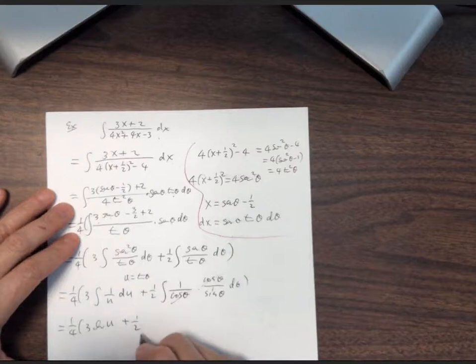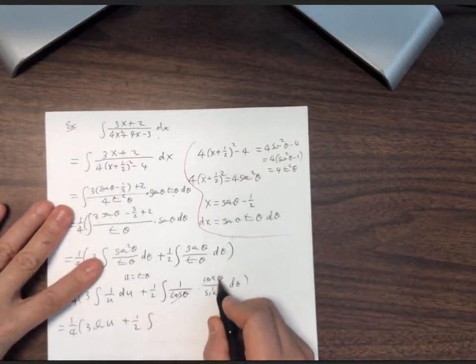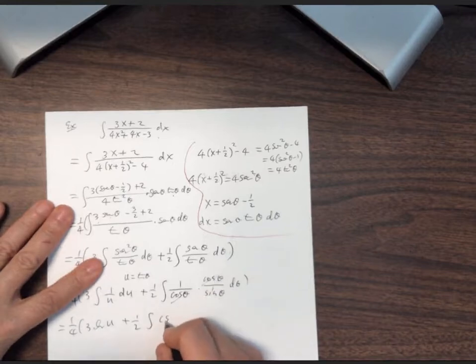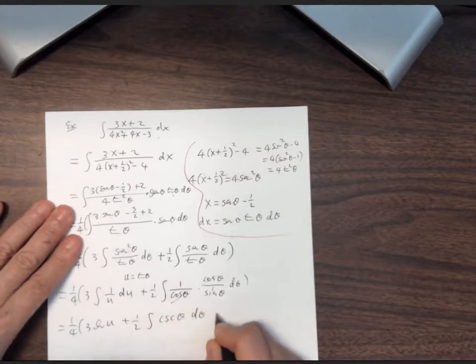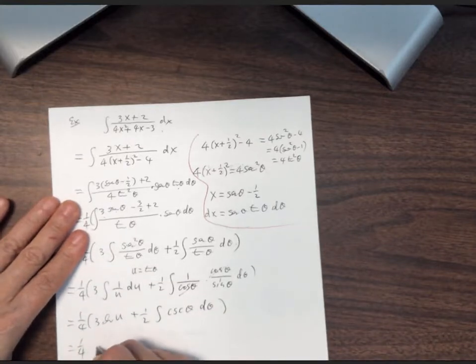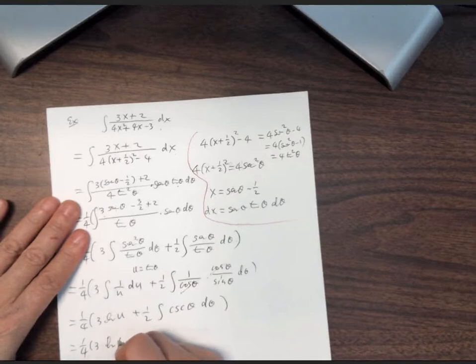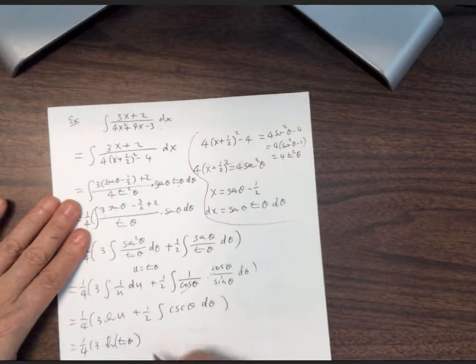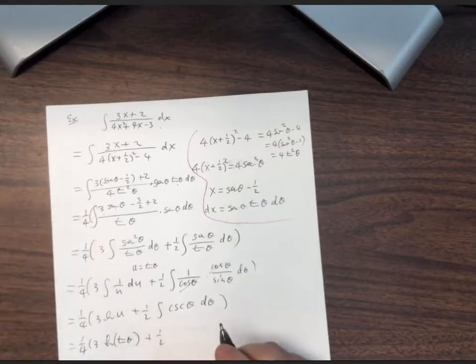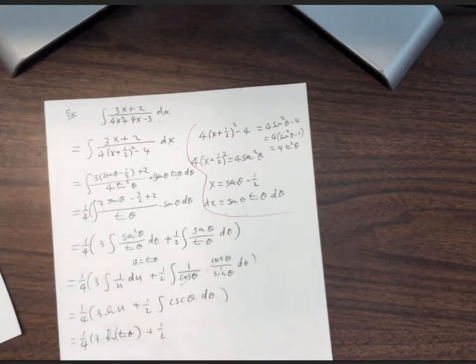That just says you're going to have just 1 over sine, which is cosecant here. Log, let's get that back. It's log tangent theta. Well, the cosecant theta, there's a formula we can use.